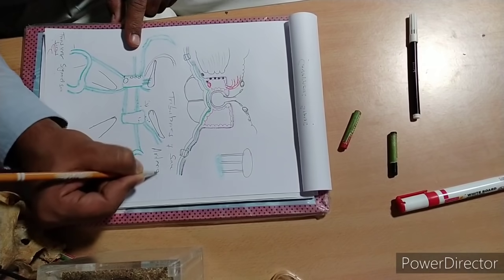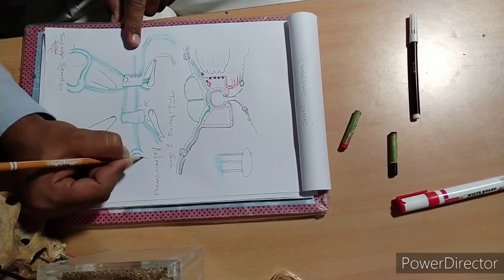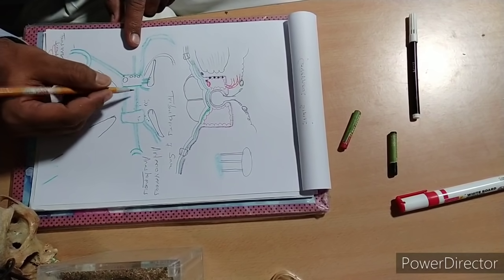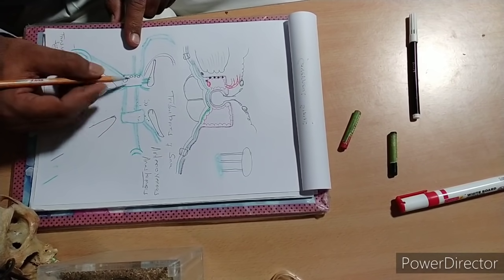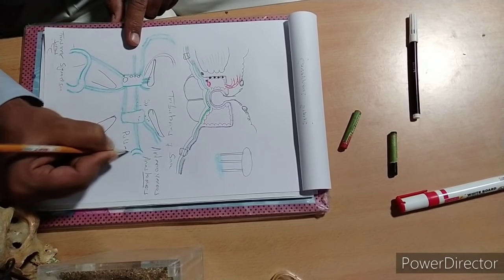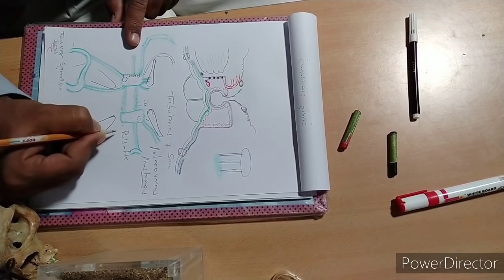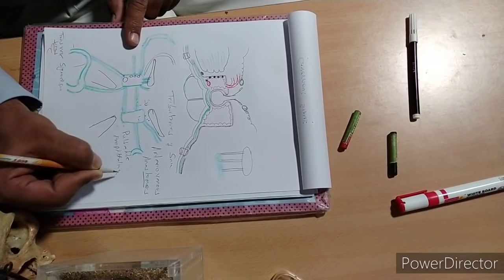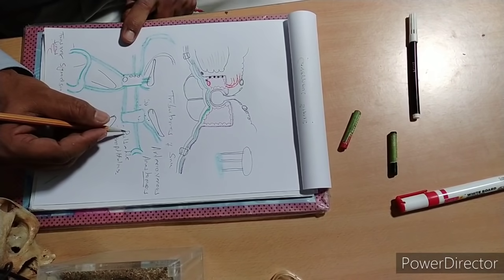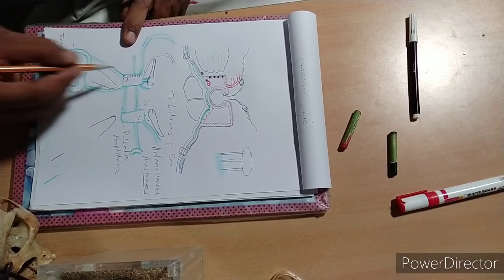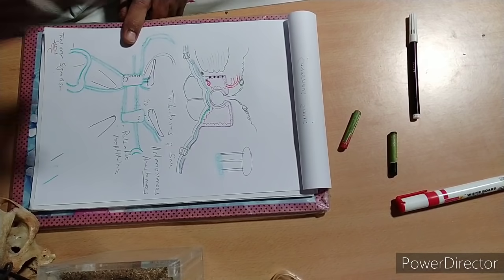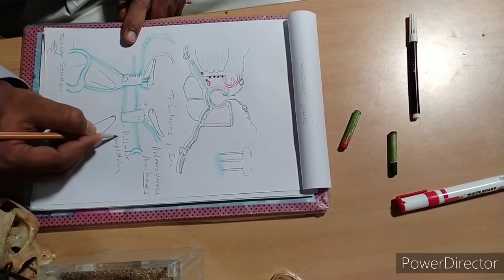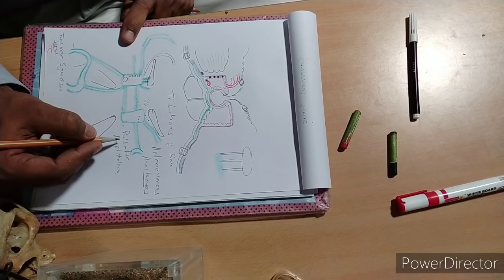Arteriovenous anastomosis occurs here, and this arteriovenous anastomosis gives rise to pulsatile exophthalmos. It means that when there is a pulsation of the artery here, the eyeball comes outside and moves out and in, out and in. So this is known as pulsatile exophthalmos.